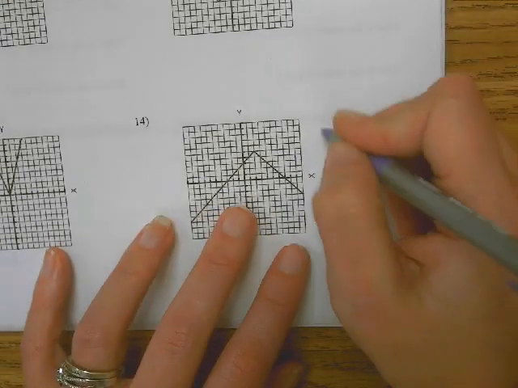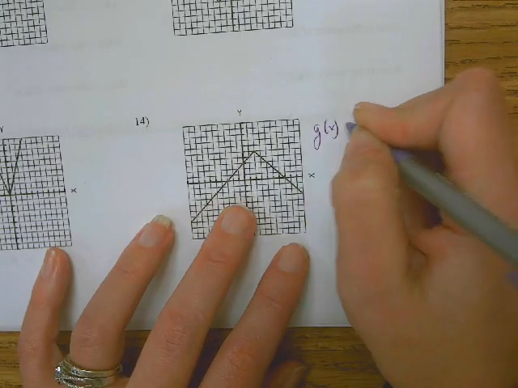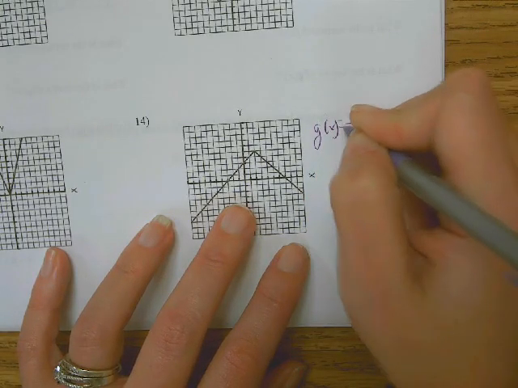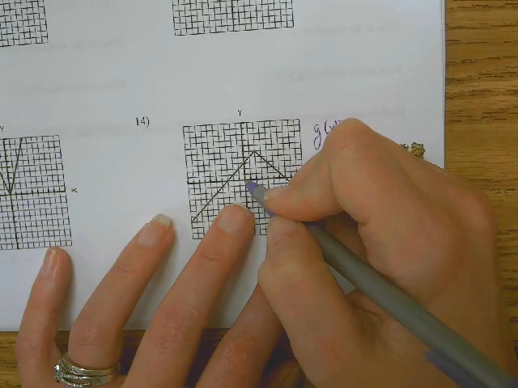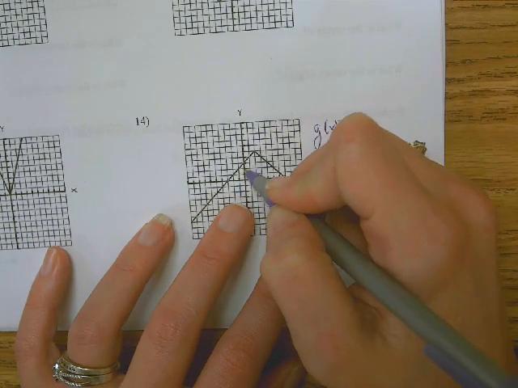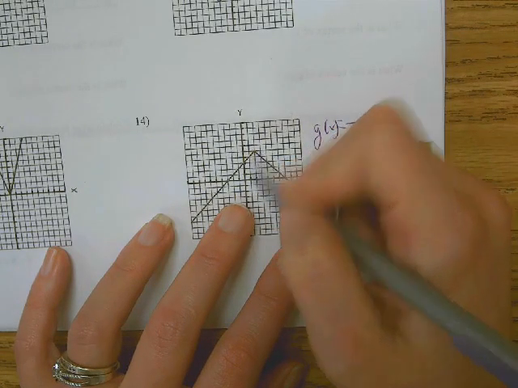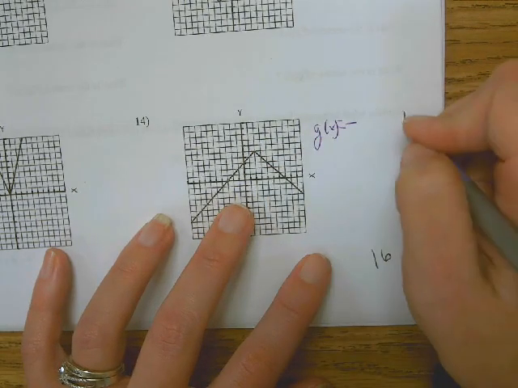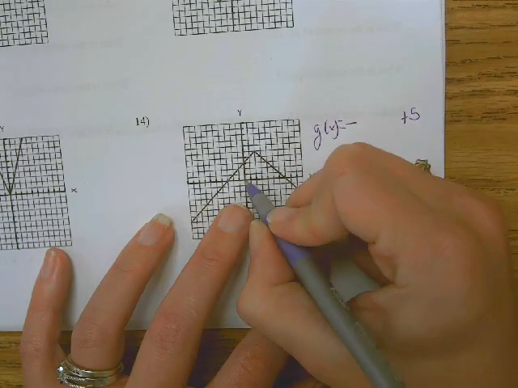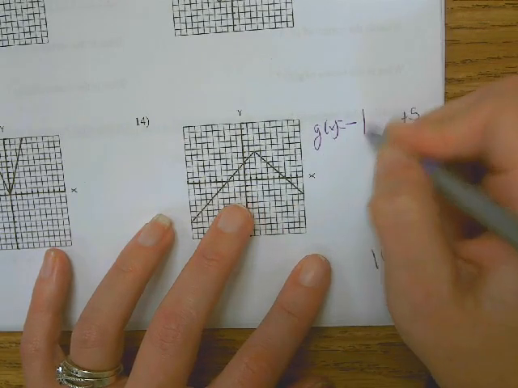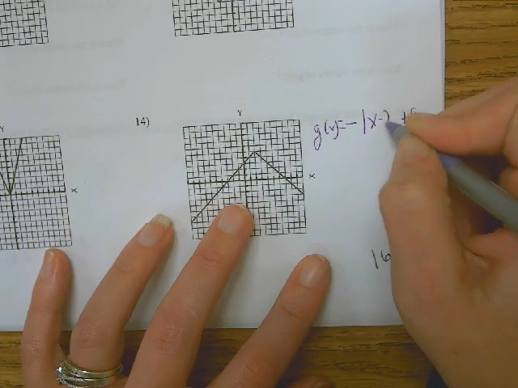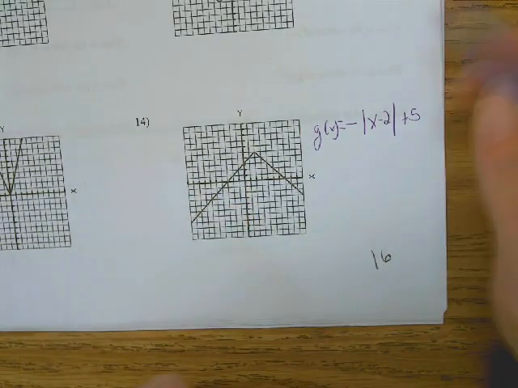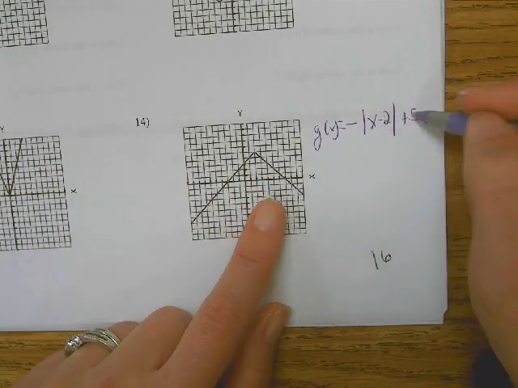Oh, let's look at 14, because a couple things happened. So I notice that it was reflected, and then it was moved up 1, 2, 3, 4, 5. So that's going to be back here. And then it was moved to the right 1, 2. Okay, reflected, right 2, up 5.